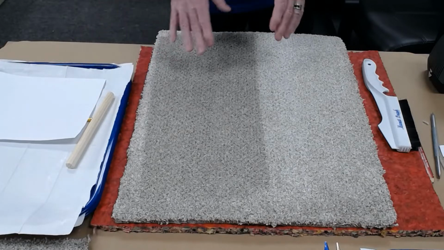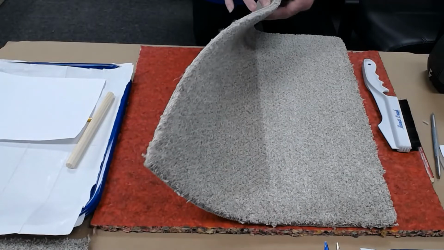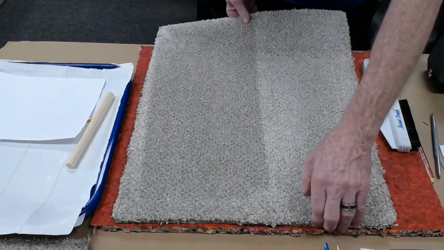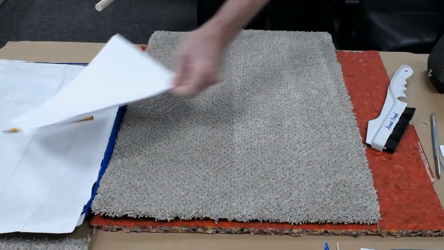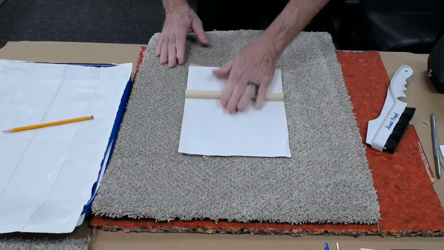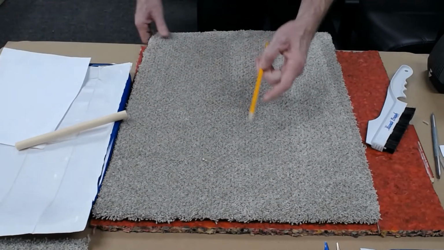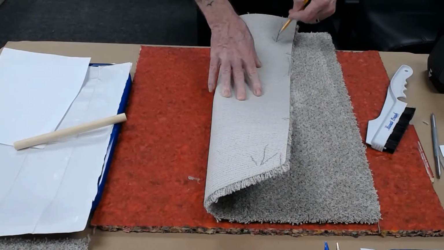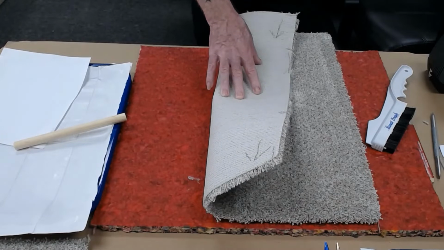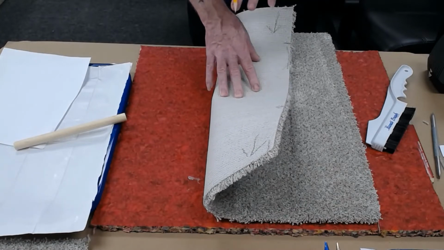The paper and pencil test tells you everything you need to know as far as nap direction, and this is something we do all the time. Now, once I've determined the nap direction, we'll do it again just for fun. We'll say, okay, nap direction is obviously rolling in that direction. So I will take a pencil, I will flip the carpet over, and I will mark the direction the nap is going. Now, if this is an installed wall-to-wall carpet, you don't need to do that, but for your donor pieces, you most definitely will.